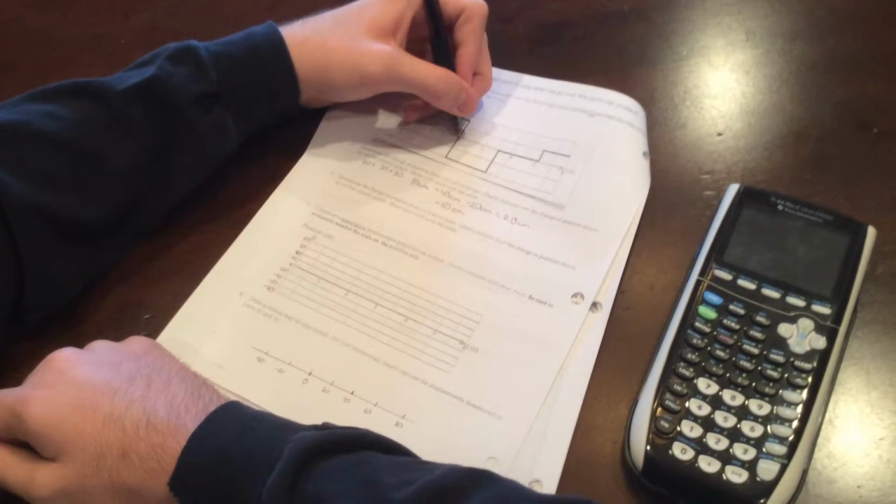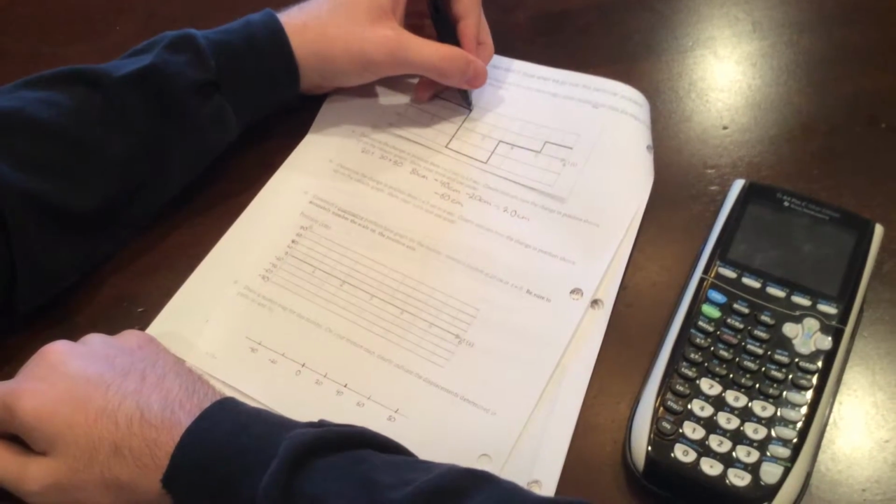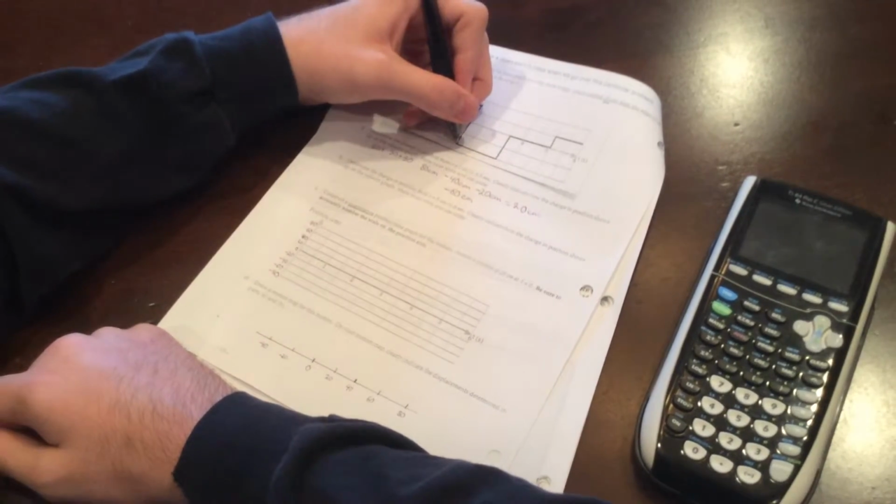And you can see it on the graph from here as it drops. It goes all the way from up here at 30 down to negative 40, and then you can see it from the seconds.